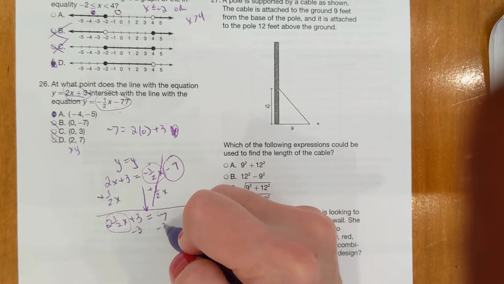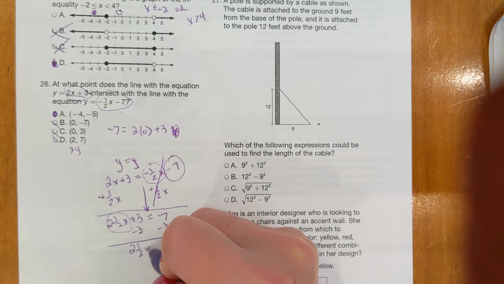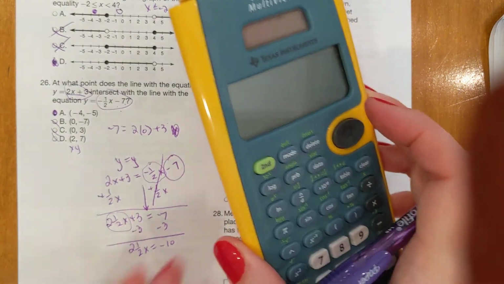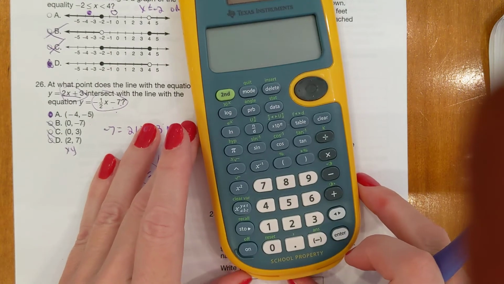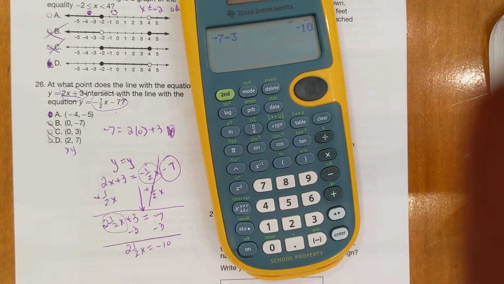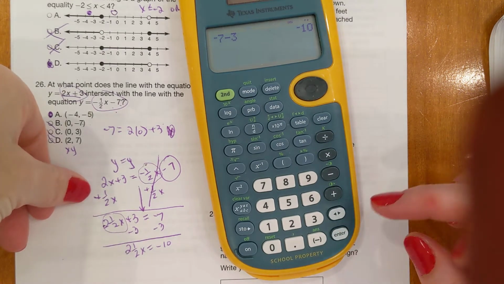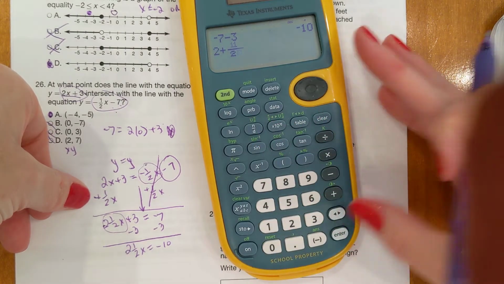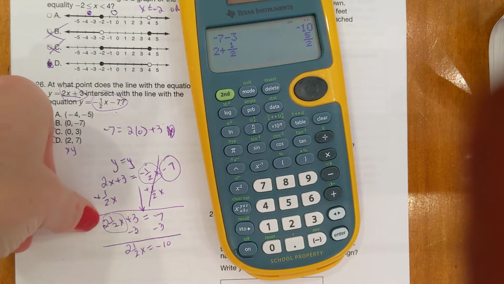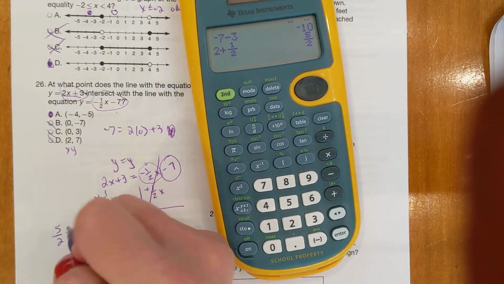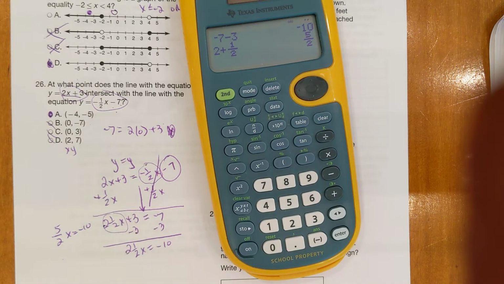The next step then, isolate that x, get rid of that plus 3. So you minus 3 from both sides. So 2.5x equals -7 minus 3, -10. Again, on the calculator here, the negative key is on the bottom. So -7 minus 3, enter, -10. And then over here I did 2 plus 1/2, so 2 plus 1 n over d 2 equals, the calculator says 5/2, and that's fine. I'll write it out with 5/2 also. So 5/2 x equals -10. It doesn't matter, it'll work either way.